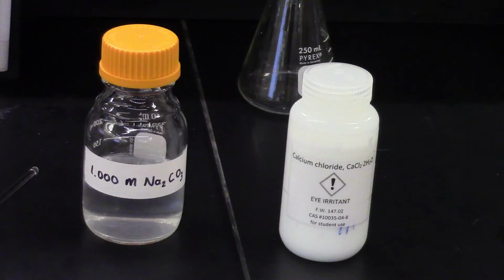Okay, this is the walkthrough video for the Quantitative Reactions lab. The term quantitative means that we're going to be carefully measuring the amounts of reactants we combine and the amounts of products we obtain, and we're going to calculate a percent yield for the reaction based on the stoichiometry. We're going to be looking at the reaction between sodium carbonate and calcium chloride.